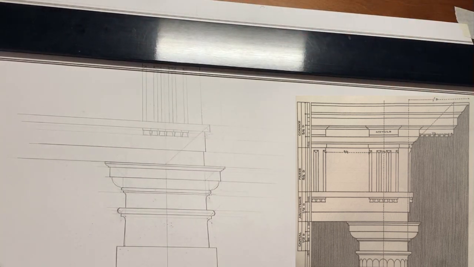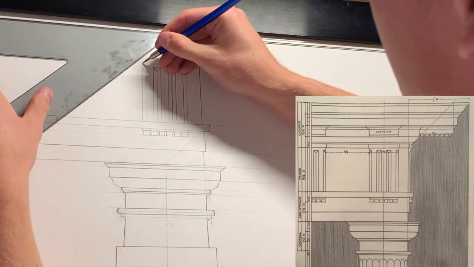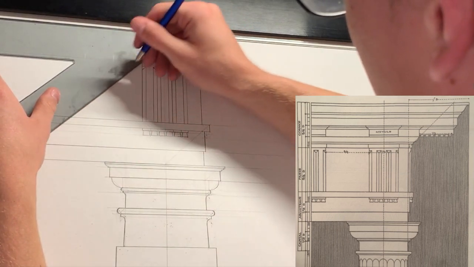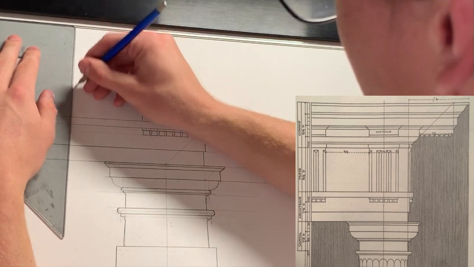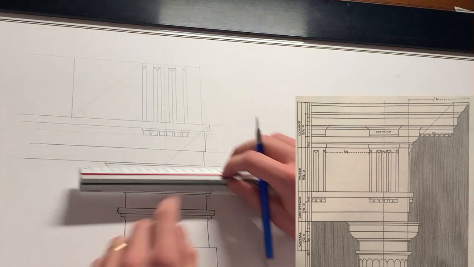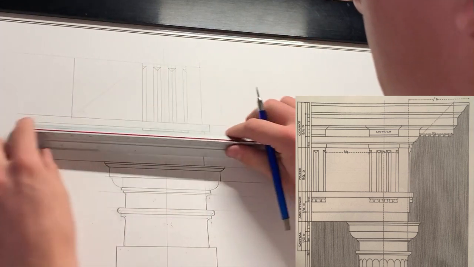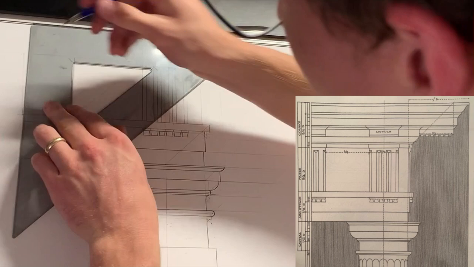Well, I'm not going to erase, I'll leave the guidelines. The spacing of the triglyphs is basically, you have a perfect square in between them, so you'll draw 45, and you'll draw straight up. And this will be the edge of the next triglyph, so that'll be 2 more inches over to the edge. I'm not going to draw this triglyph as well because there's no point.